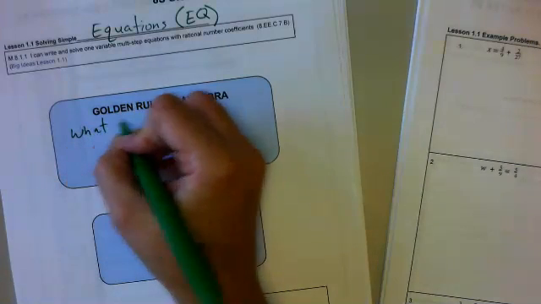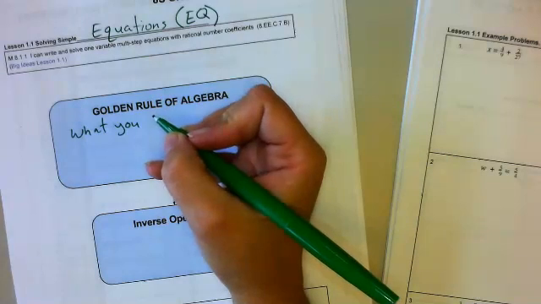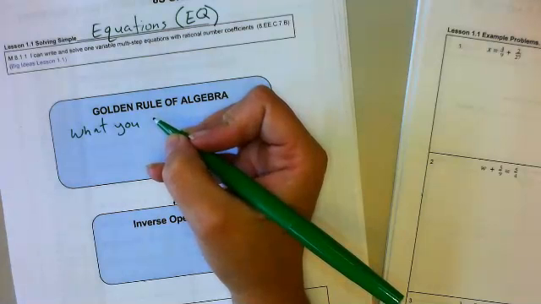So you may have learned this with Mr. Robert or Mr. Harris last year, but the golden rule of algebra that you always need to remember is what you do on one side of the equal sign, you must also do on the other side of the equal sign, okay?